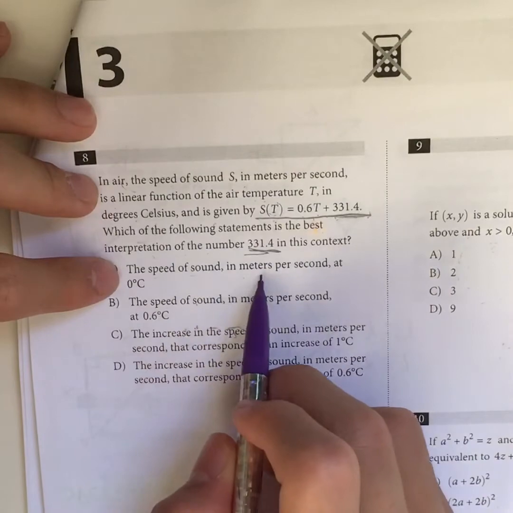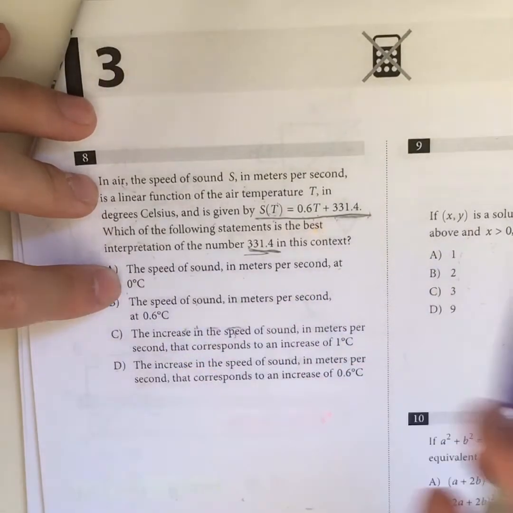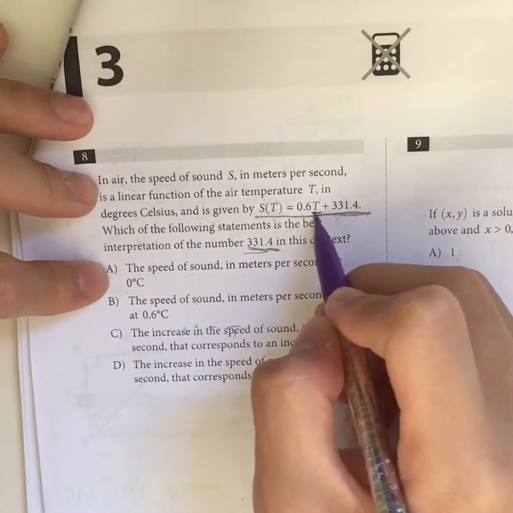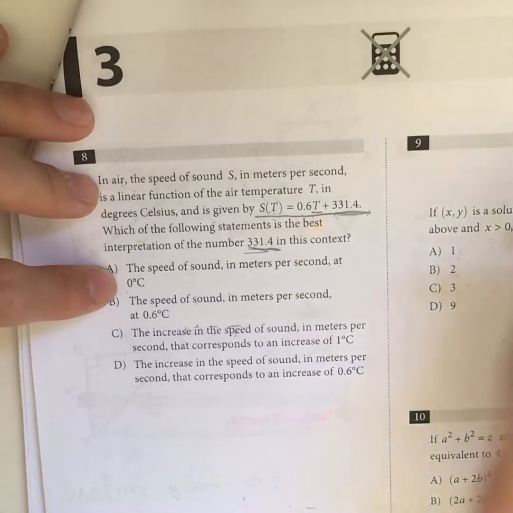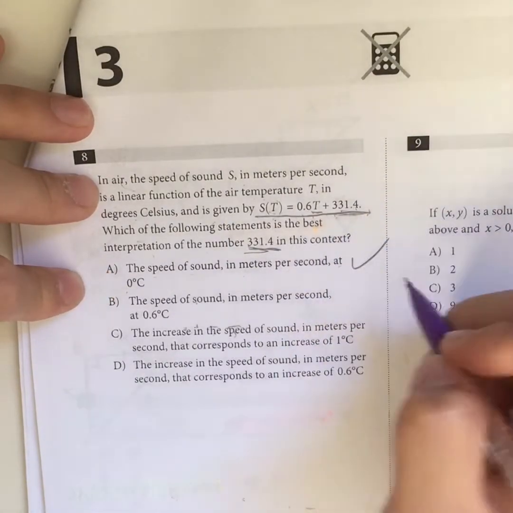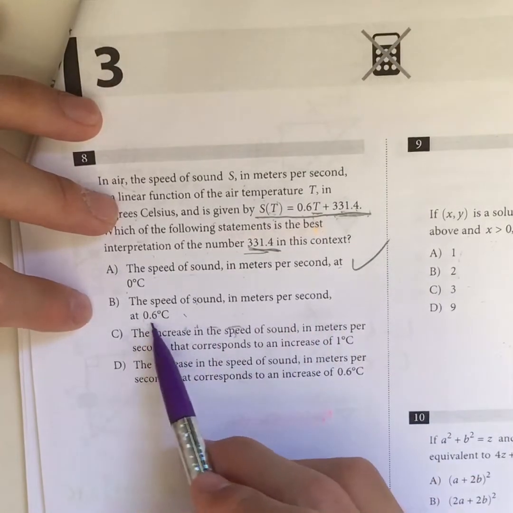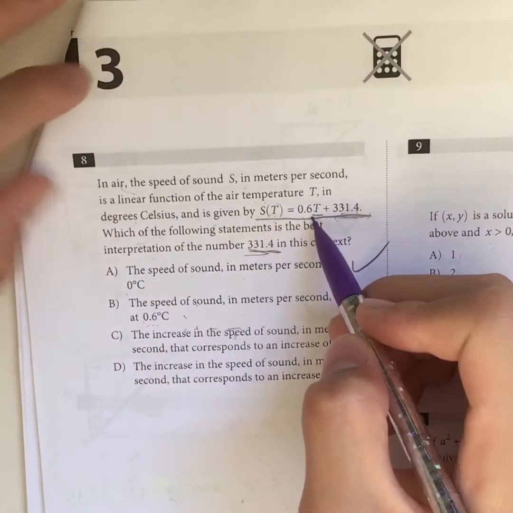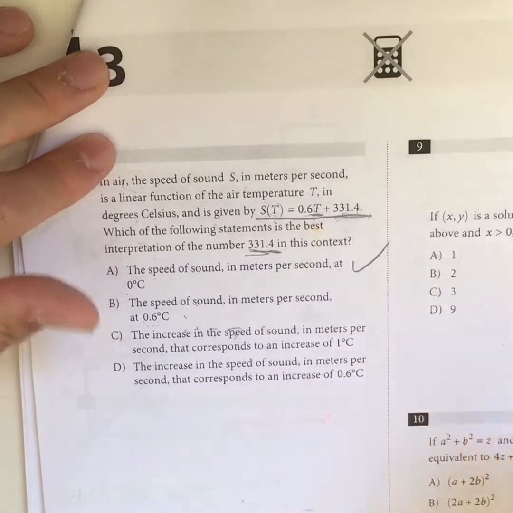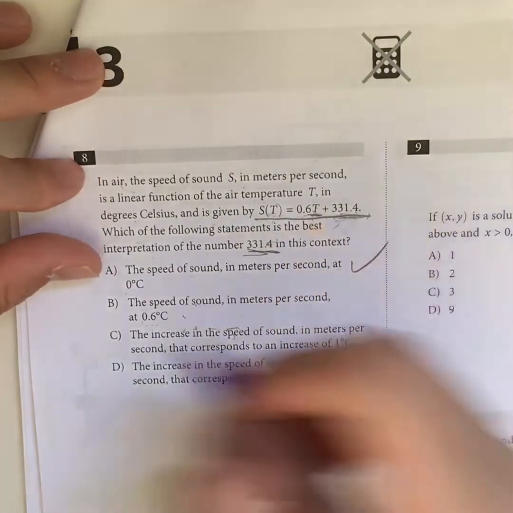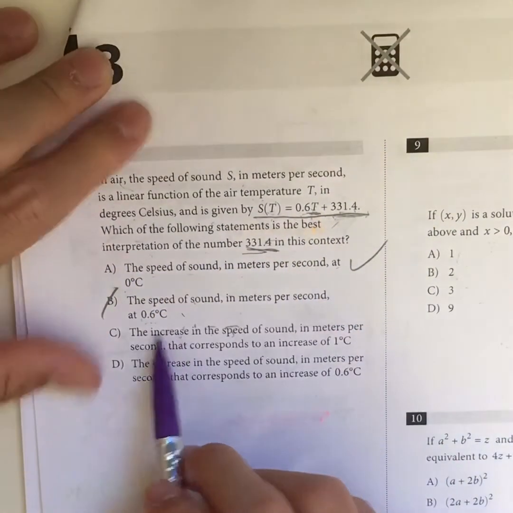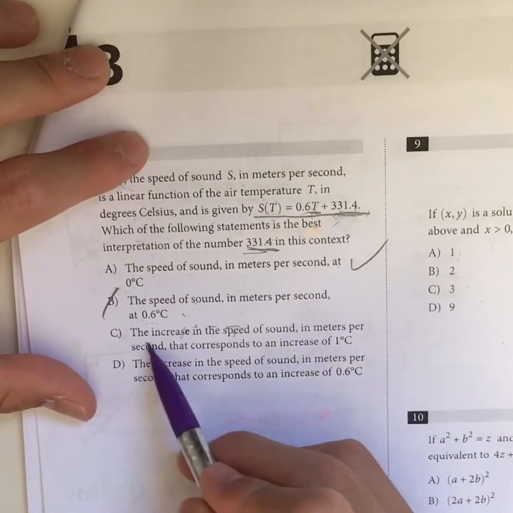So the speed of sound in meters per second at 0 degrees Celsius, right? If you plug in 0 for the value of t, what does that give you? 331.4. So it means this is correct. We're going to check the rest. The speed of sound in meters per second at 0.6 degrees Celsius. If you plug in 0.6 as t, that's not going to equal 331.4 anymore. So that's wrong.